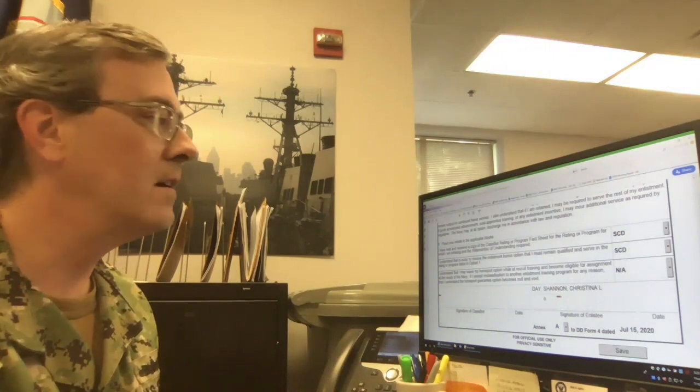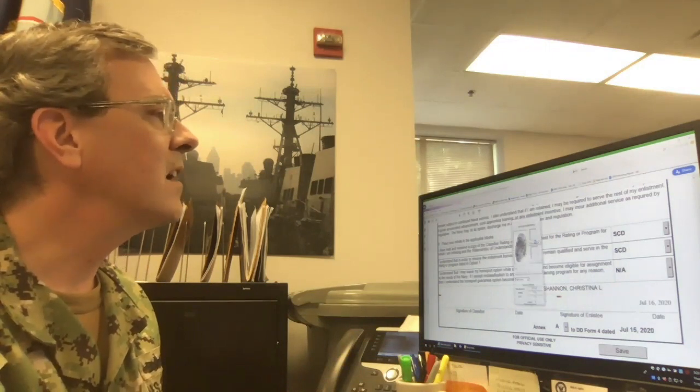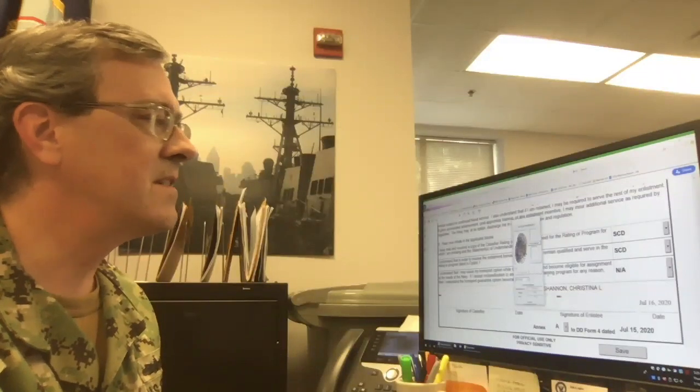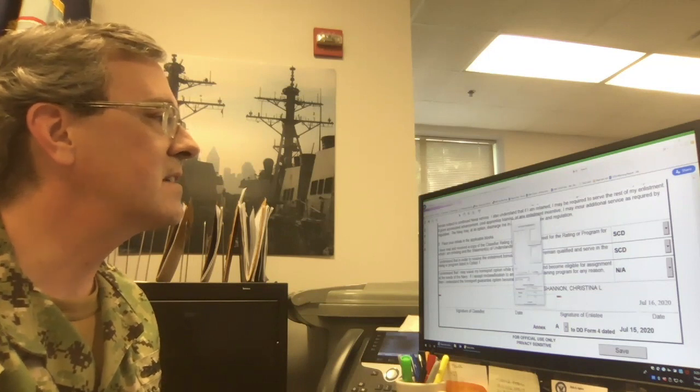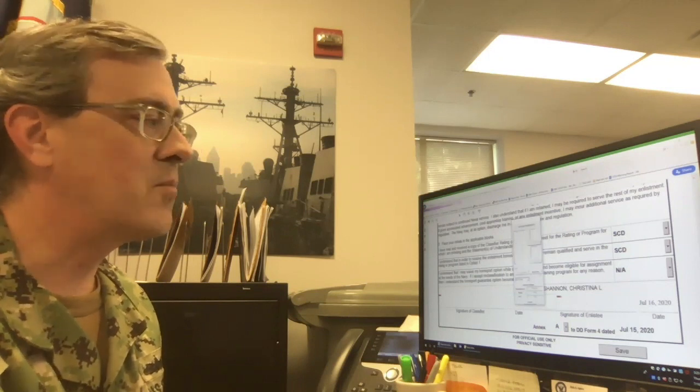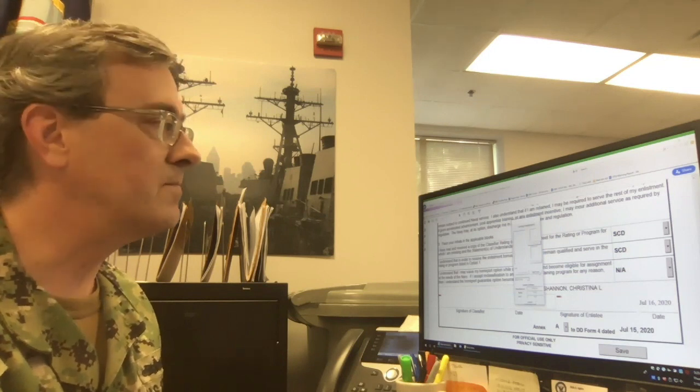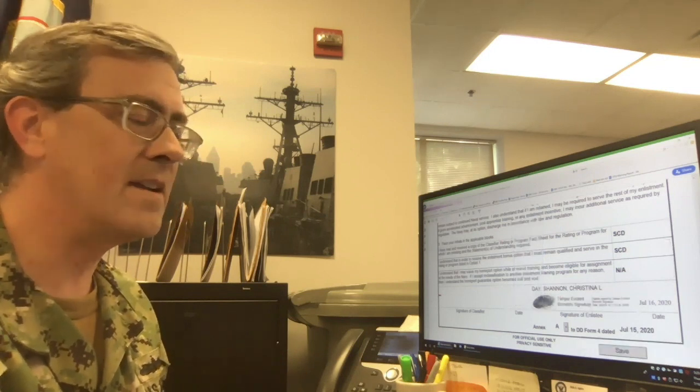So I'm going to ask, can I have your right index finger again, please? Capture, capture, accept. And can I have your left index finger? Capture, capture, accept. And then at that point, hit the button for sign form. Cycle through, go ahead and hit save, and you're complete with this action.